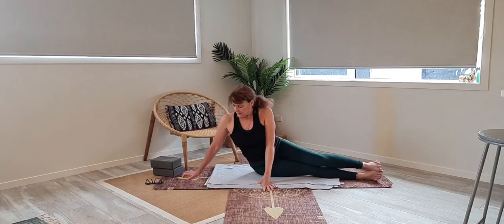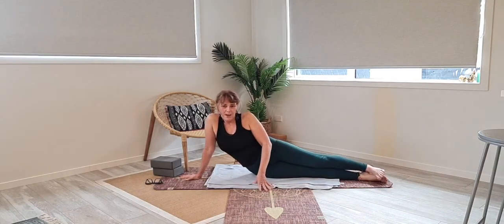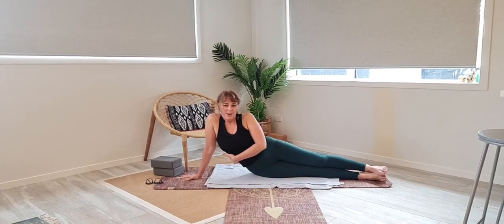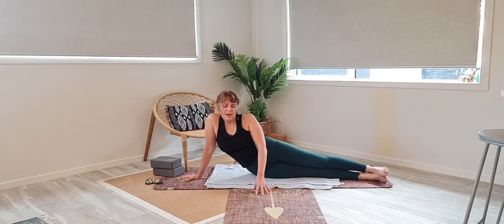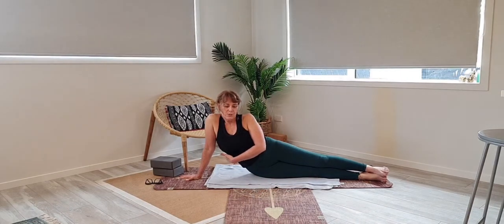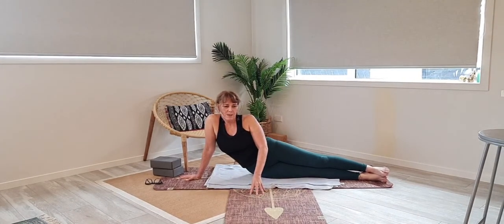For me, I always am amazed by how much tension I'm carrying in through the side body. The body will also sometimes try to lean forward or lean back. So just play around a little, and it's micro movements to find where is your best edge, where is the place where you feel the most amount of sensation that you can stay with, sustainable, you can breathe into.